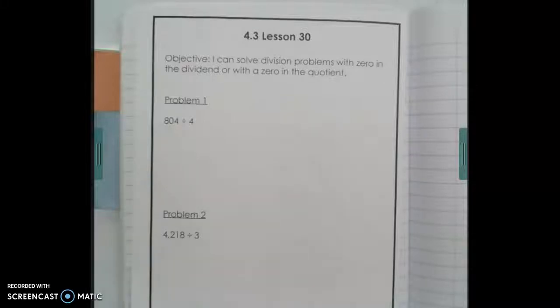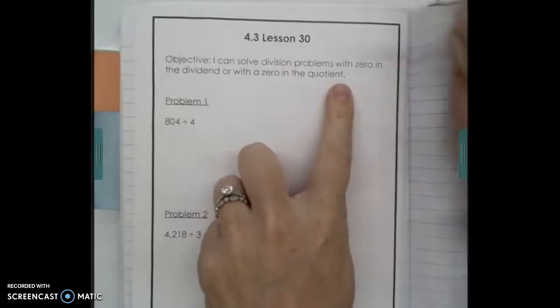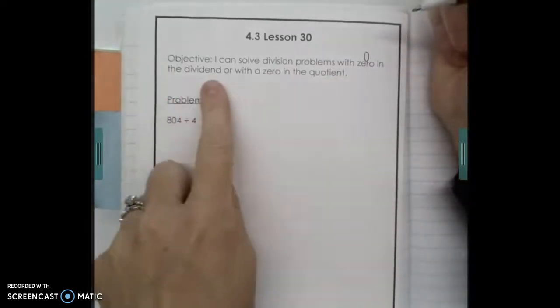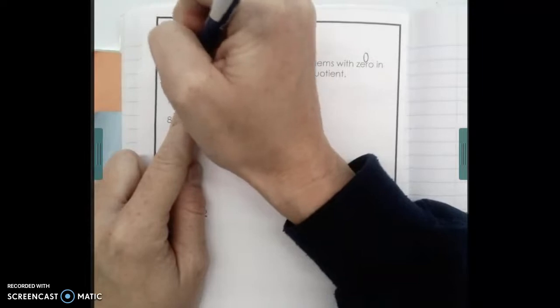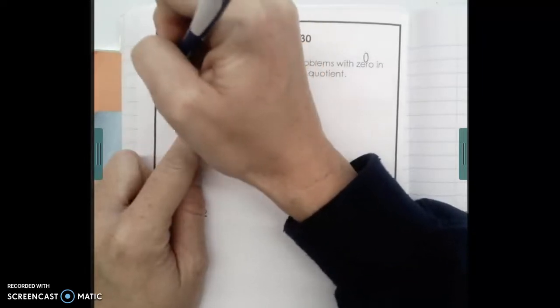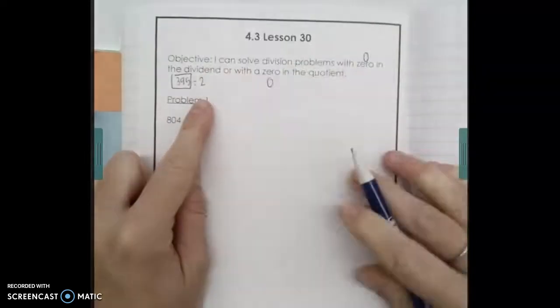Hi everyone, we're on 4.3 lesson 30, and it says I can solve division problems with 0 in the dividend or with a 0 in the quotient. So remember, the dividend is the number we start with. So if it was 395 divided by 2, this is our dividend, right? The number we start with.